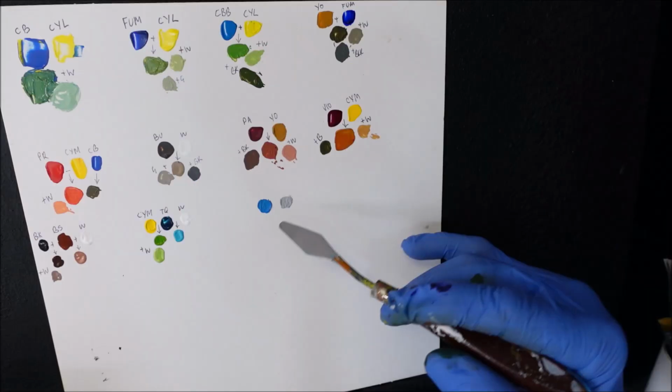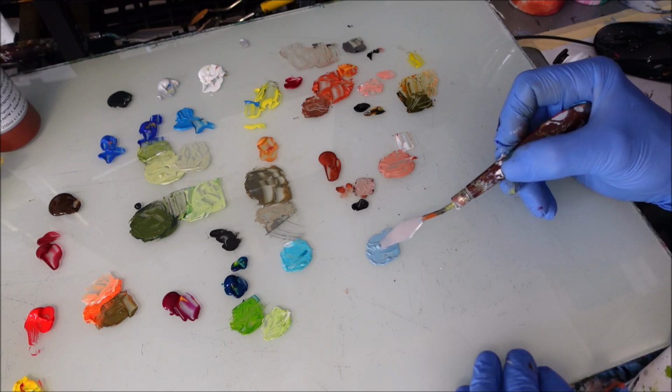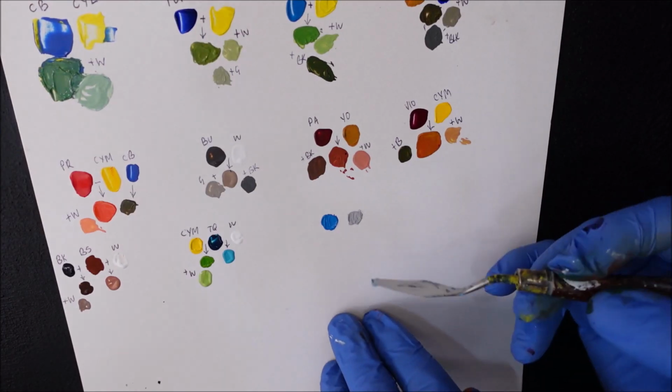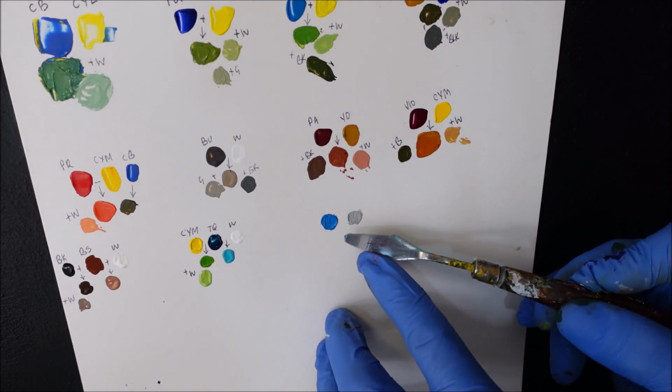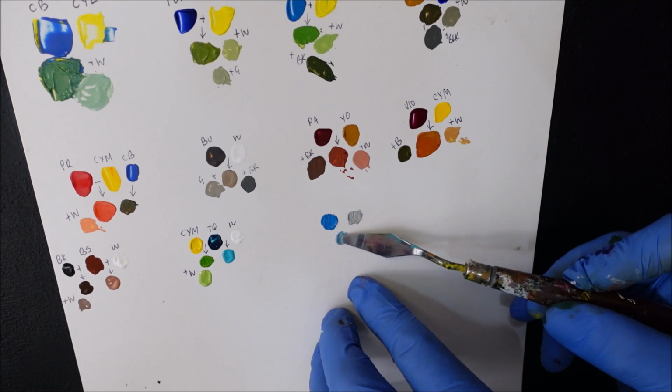So there we go. Now here I've got my cerulean blue and grey. I've mixed that up because I use that a lot, but it's good for you people to know how to get this colour. And this makes the overcast in the water or the skies. It's a very overcast grey blue colour. I love it.